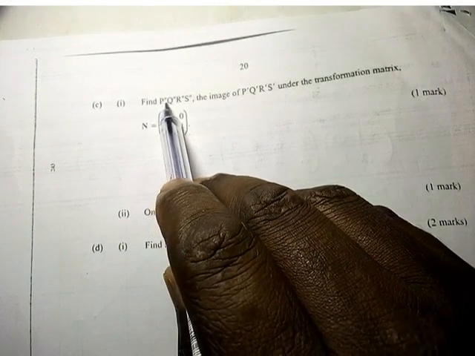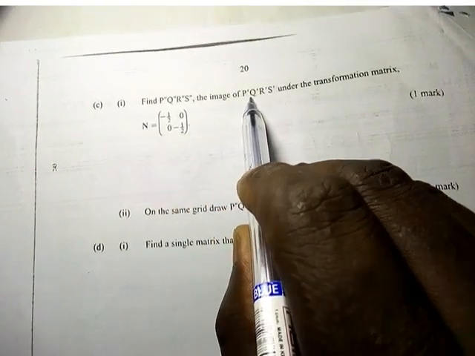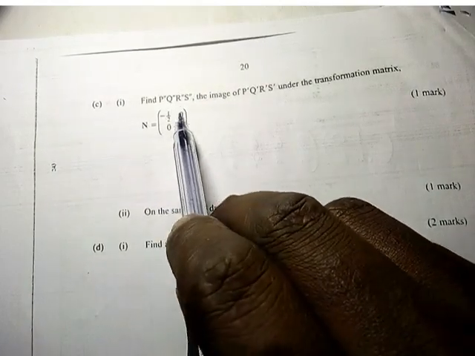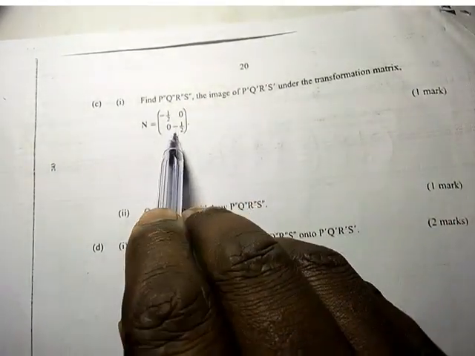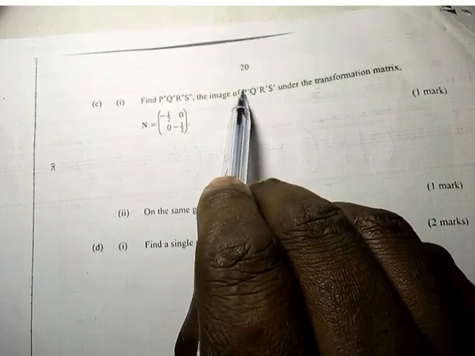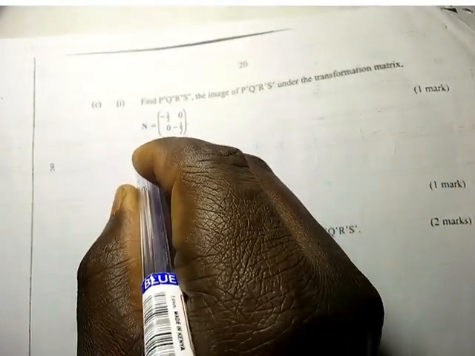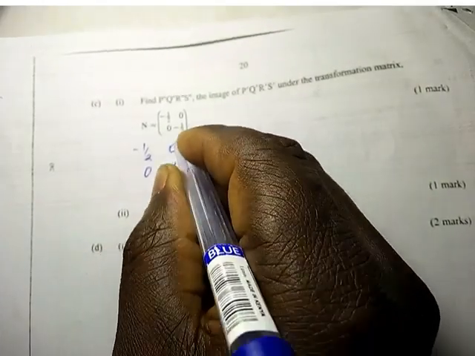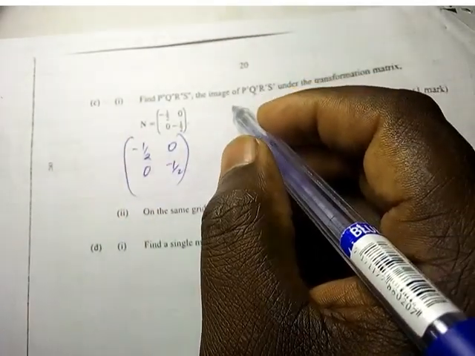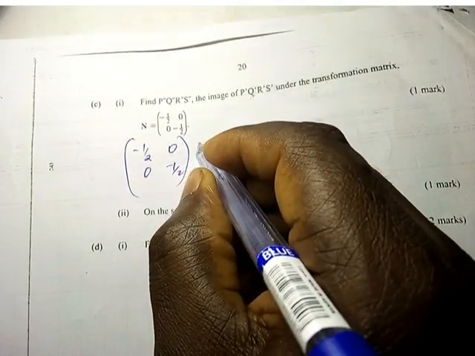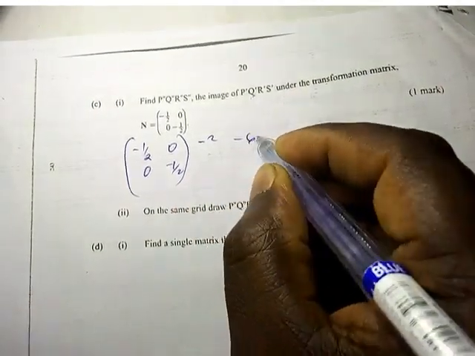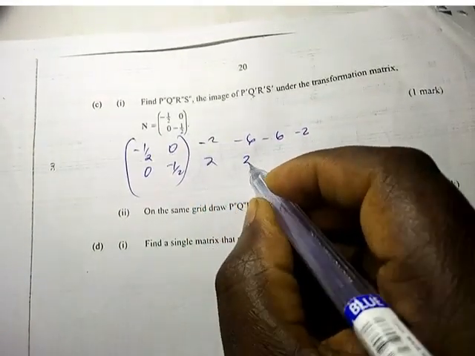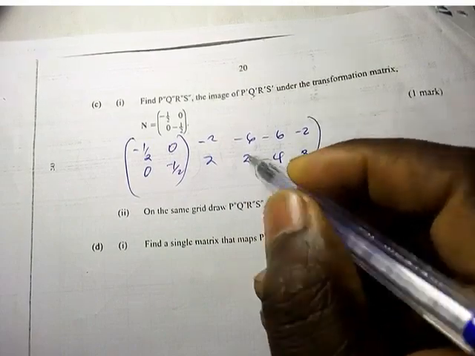Find P'2, Q'2, the image of P'1 under the transformation matrix this n. So we want to find this, so we pre-multiply the image, this one, by this. So that one is -1 over 2, 0, 0, -1 over 2 times the image which was -2, -6, -6, -2, 2, 2, 4, 8.